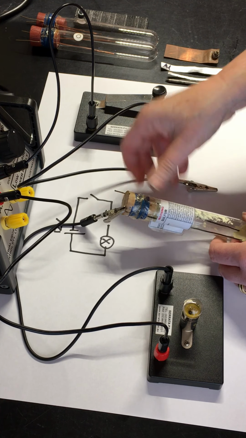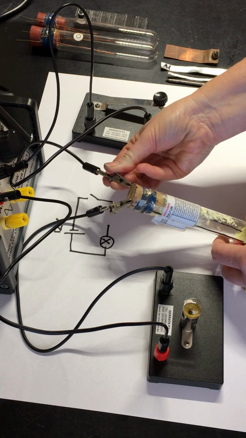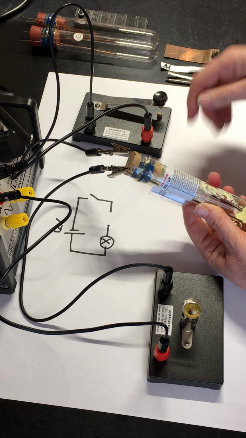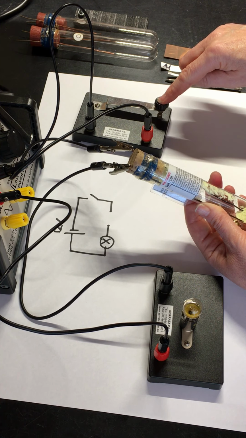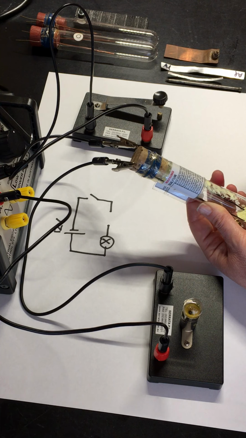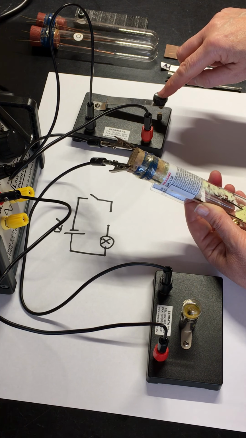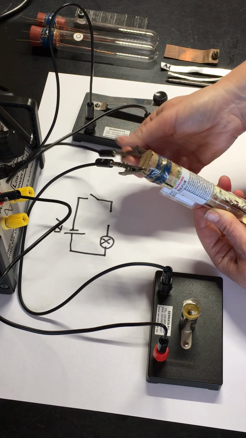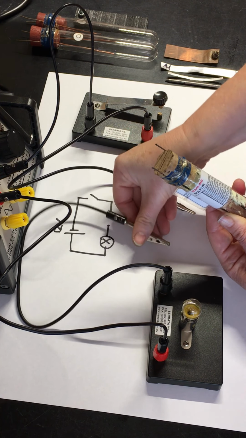So we connect the electrodes at the top. Close the switch. No electricity is flowing through the sulfur because the lamp does not light. Check that again. So sulfur, it's a non-metal, it does not conduct electricity.